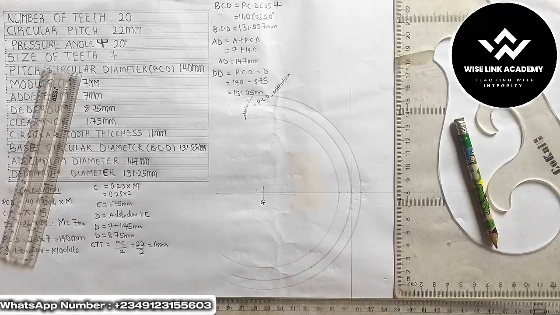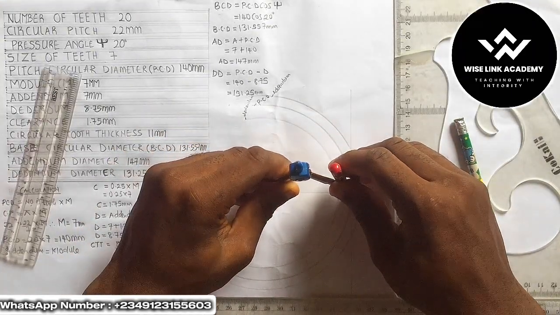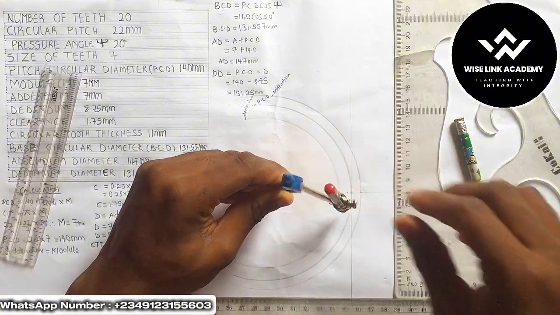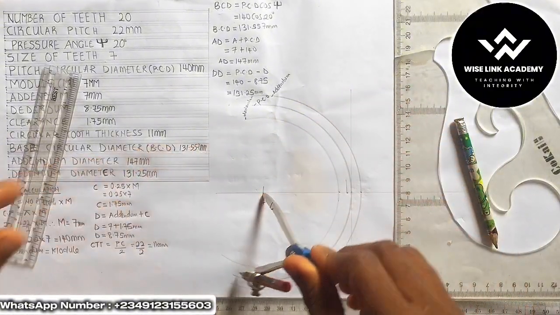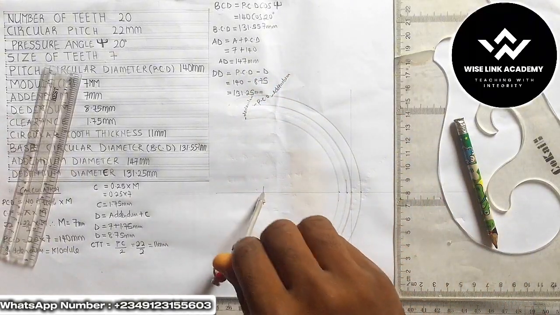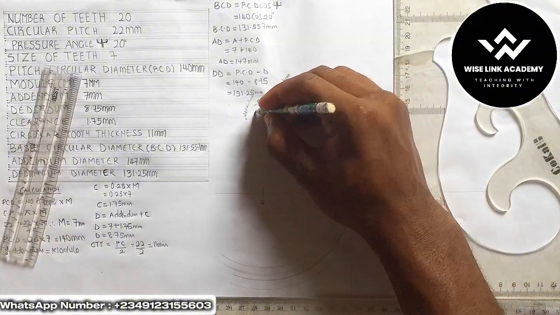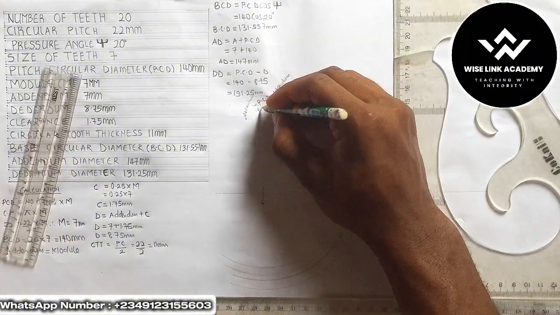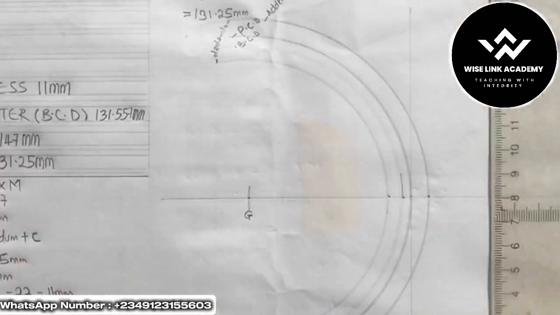It means that I'll take my point from G to that base circular diameter point which I established, and I'll draw the arc this way again. As you can see what we are doing, this arc I just drew is called the base circular diameter, BCD.